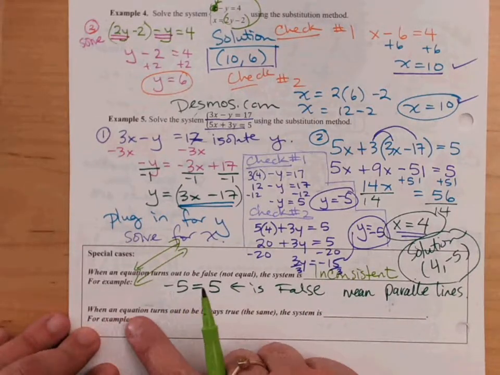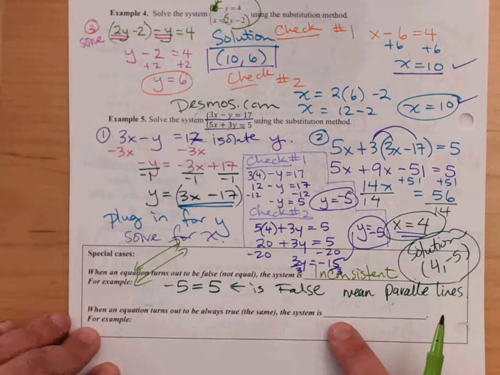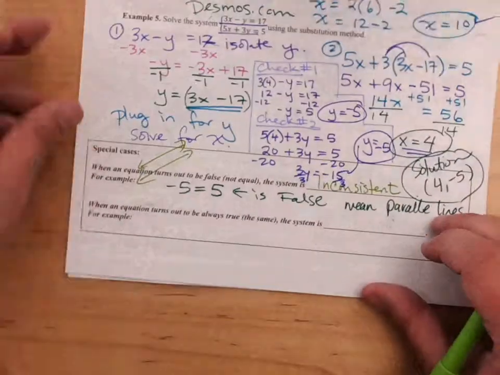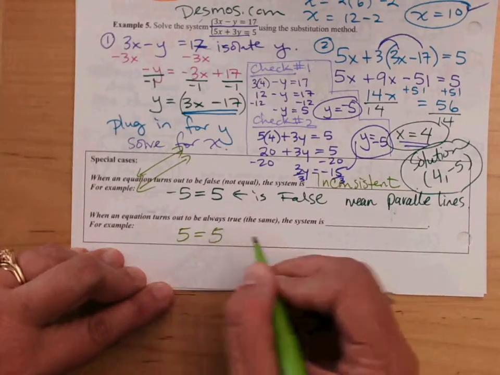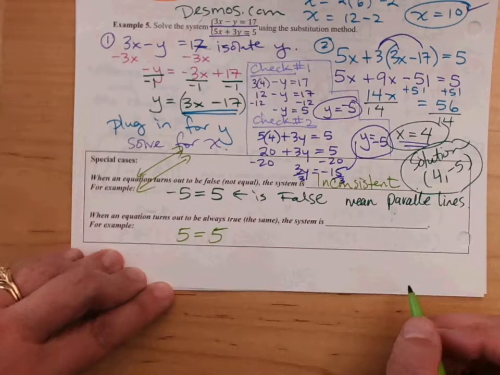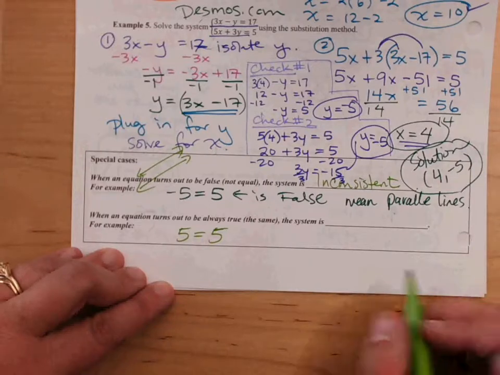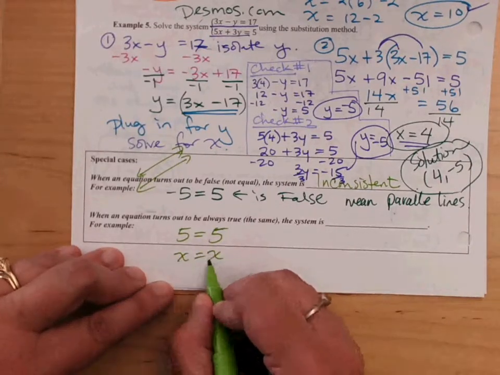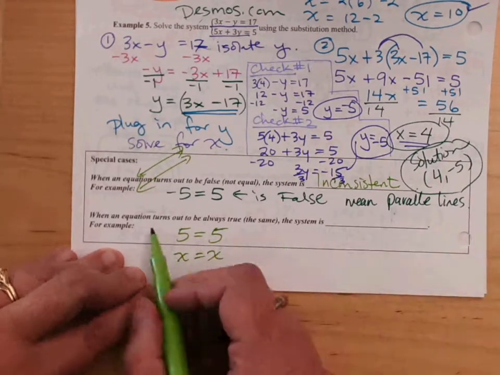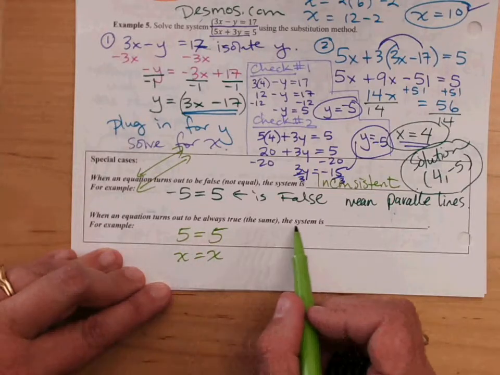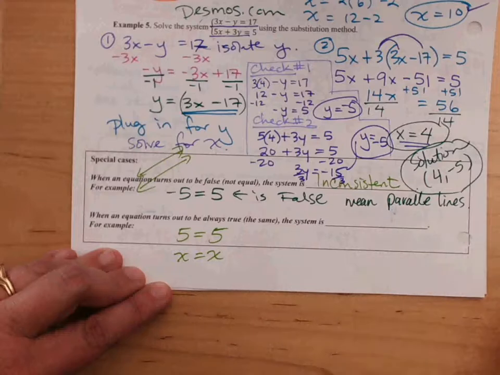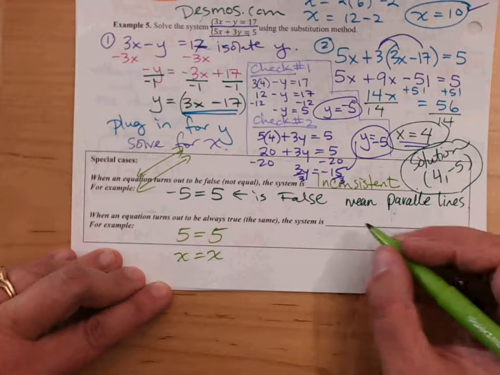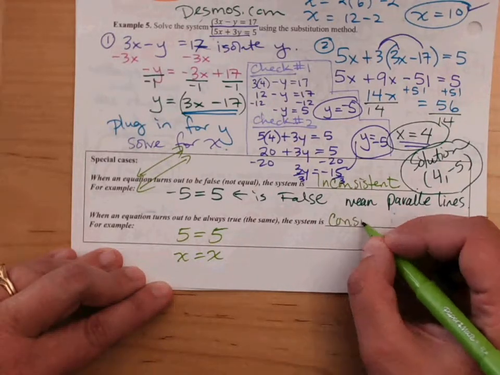Now, sometimes when you solve an equation, it turns out that it's always true. For example, something like this, 5 equals 5 is a true statement, or 0 equals 0, or even x equals x. Okay, x equals x could be another situation. When an equation turns out to always be true, the system is what? It's consistent.